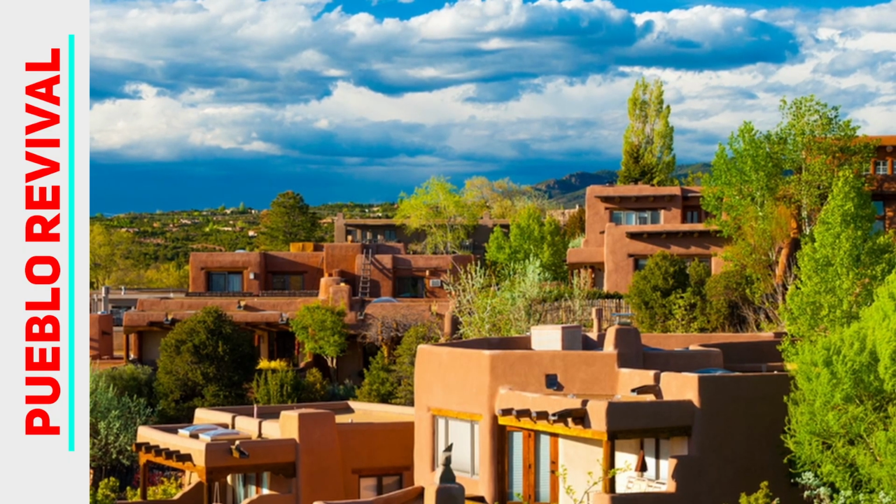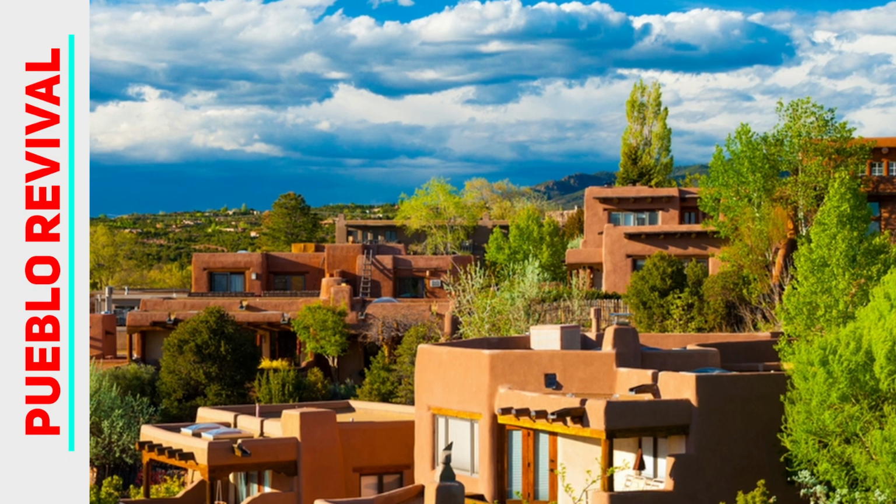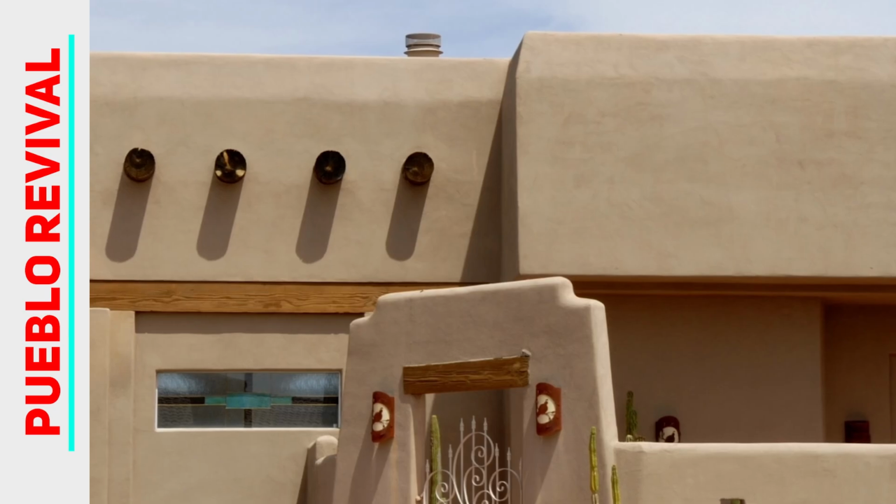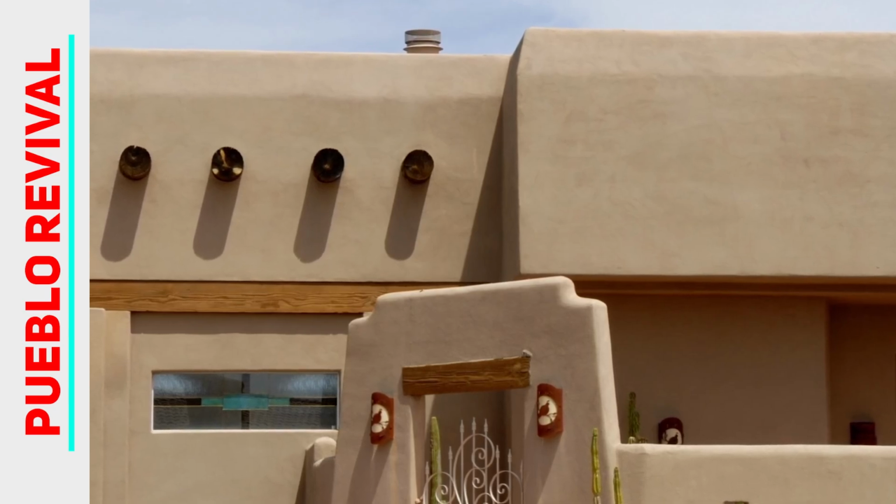It's very organic looking. Everything is sort of rounded. It's all either in stucco or Adobe, but it's rounded. Windows tend to be smaller, overhanged with things, and it's a very earthy type of style.